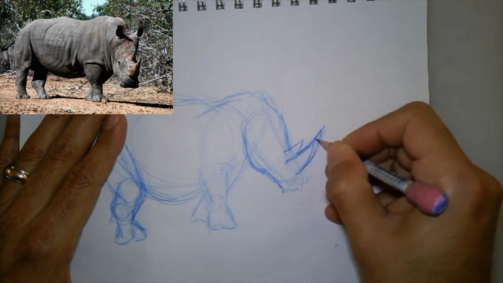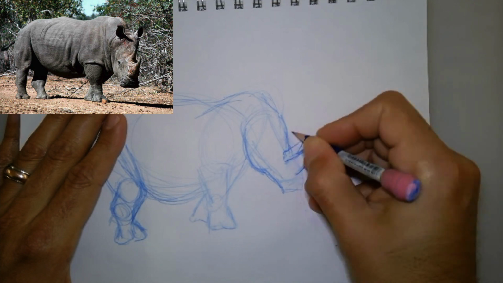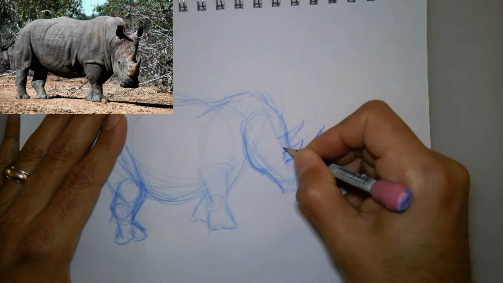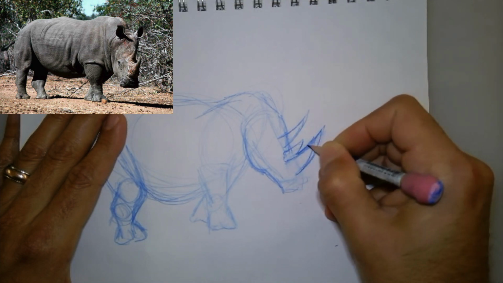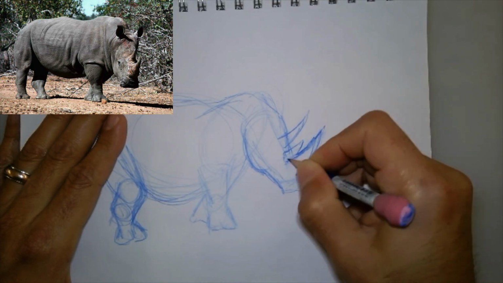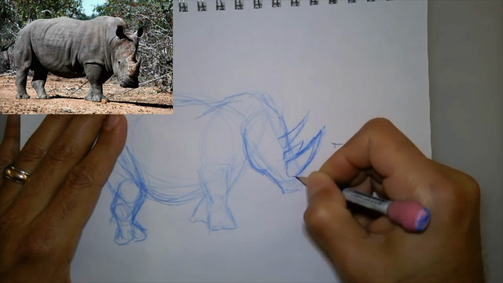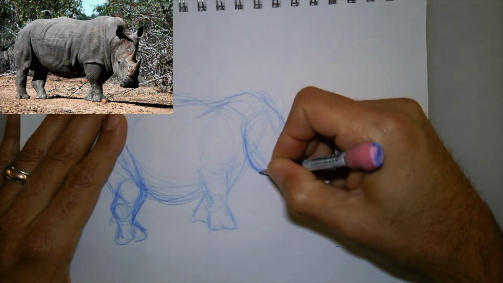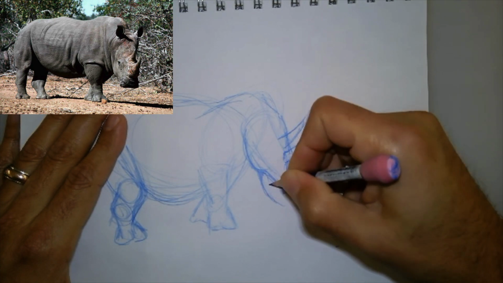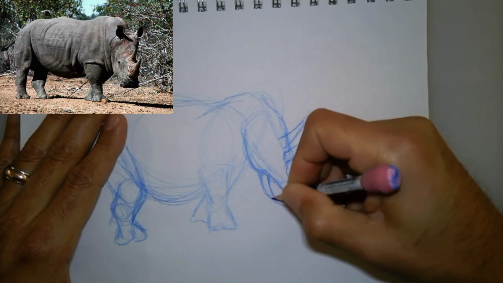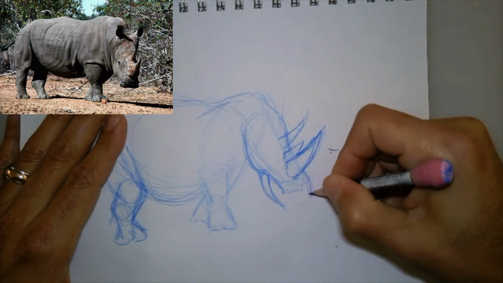So maybe I'll do this double bone tusk thing going on. He's already got two, so we're going to add a, so it looks kind of serrated maybe, I don't know. Again, we can add more tusks, so I'm going to go ahead and add kind of like an elephant tusk dealio.